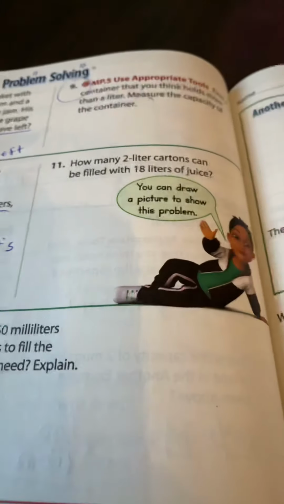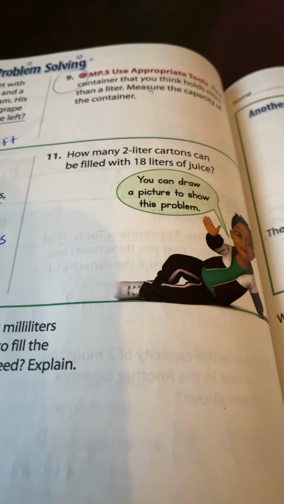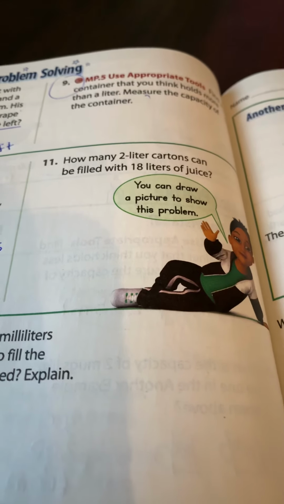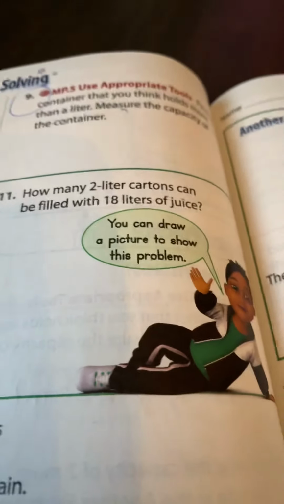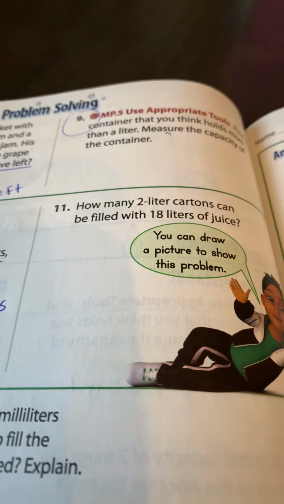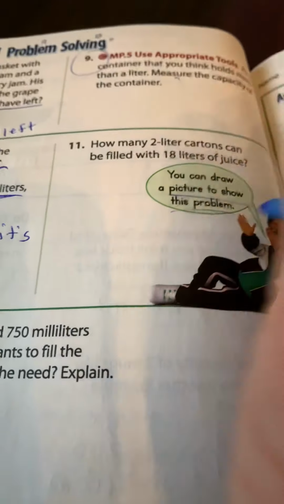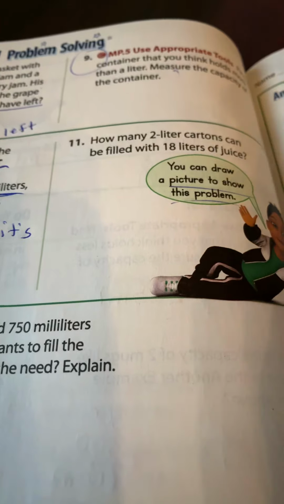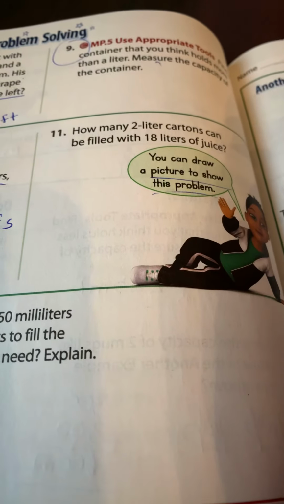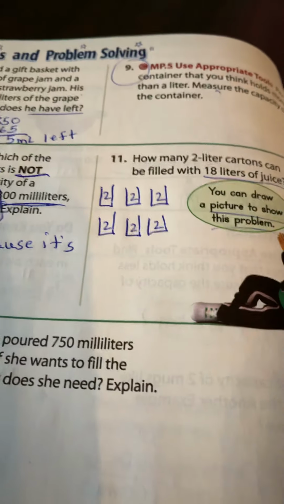All right, number 11. How many 2-liter cartons can be filled with 18 liters of juice? So what would we do with the 18 and the 2 here? Let's draw a picture. This says you could draw a picture to solve this problem. So let's draw how many 2-liter cartons can be filled with 18 liters of juice. So 2 liters here, 2 here, so 2, 4, 6, 8, 10, 12. We got 12 liters of juice so far.